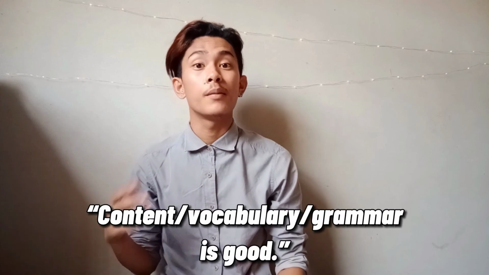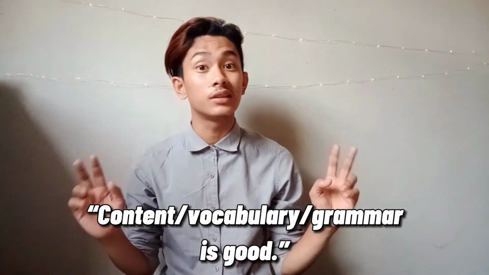Written comments. Positive comment or praise can also be provided in writing. However, this type of praise is not only a comment such as "well done," but instead it is a particular comment that can make a difference in a student's language learning. For instance, "the content, vocabulary, grammar is good" is an example of praise that can be provided in students' written work.